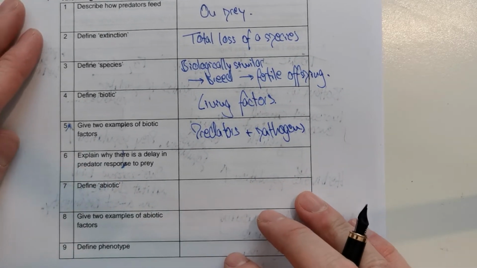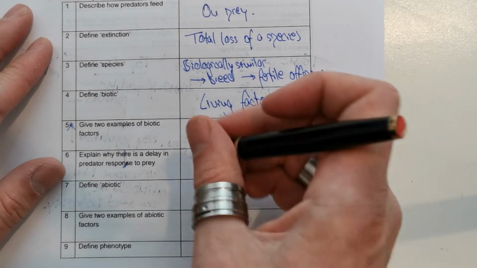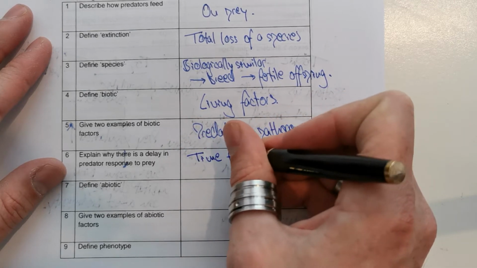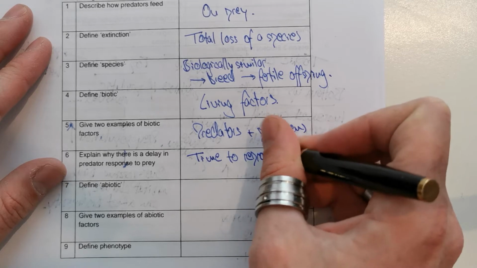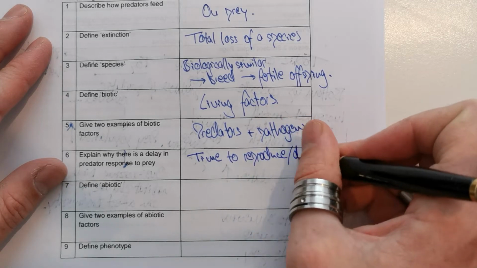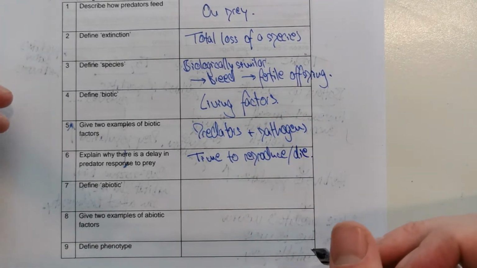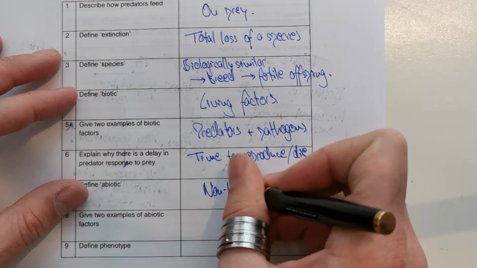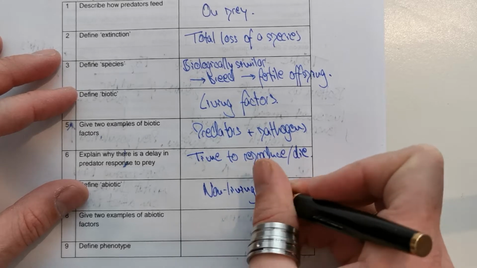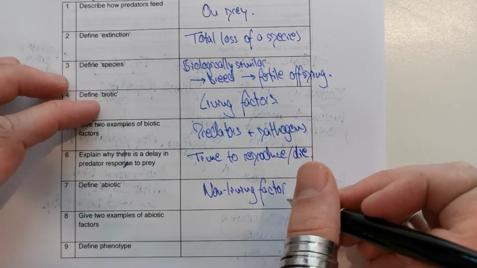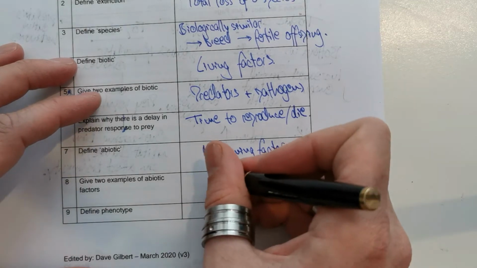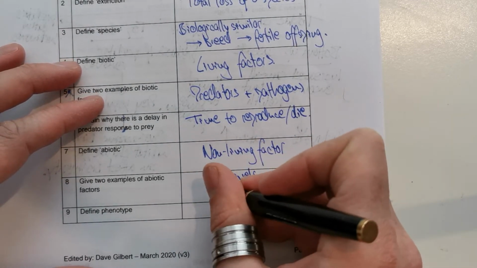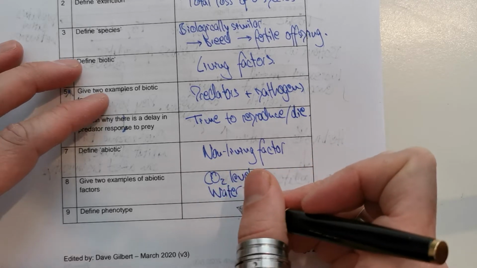Explain why there is a delay in predator response to prey, because the corresponding population needs time to reproduce or consequently to die if their numbers are going down. Define abiotic. Abiotic is a non-living factor. Give 2 examples of abiotic factors. Carbon dioxide levels is one for plants, and also water. Both of those are needed for photosynthesis.